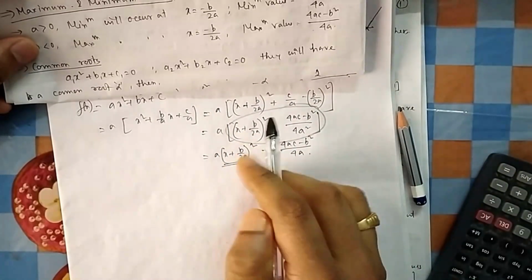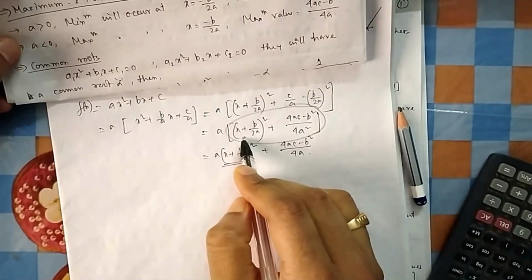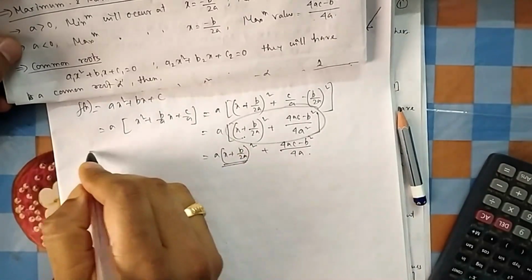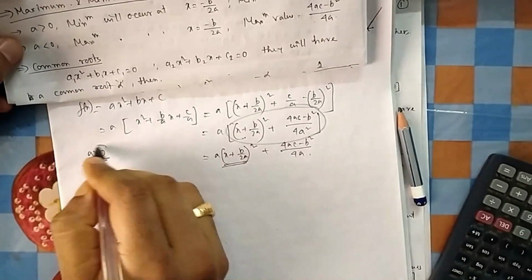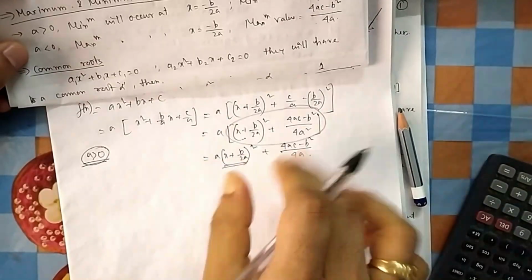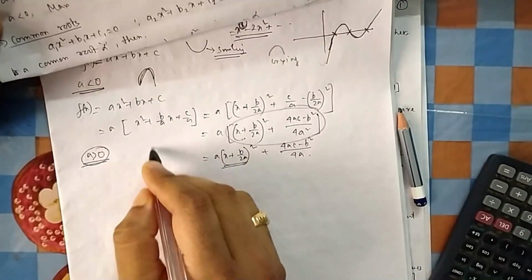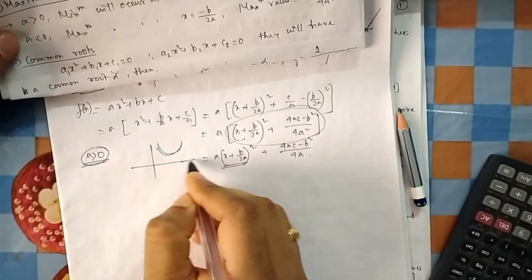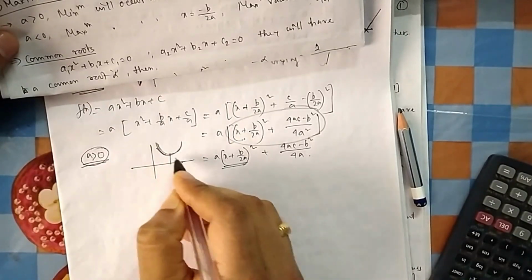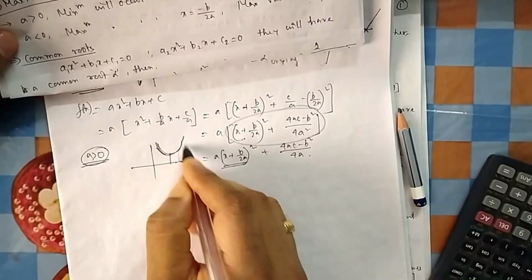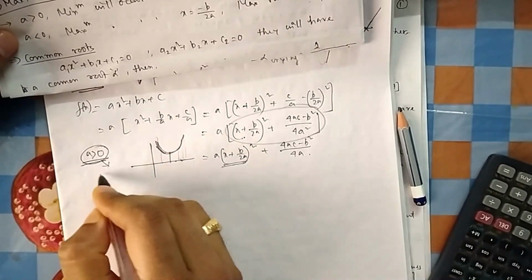So this value is always a perfect square. Let us assume a is greater than 0, positive. That is a smiling parabola. So a smiling parabola will have a minimum. This value is the minimum value. If you move from here to here, this value is increasing. The height is continuously increasing. So for this one, you will always have a minimum value.